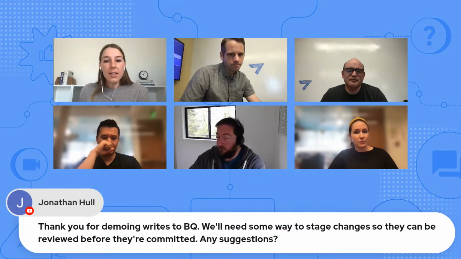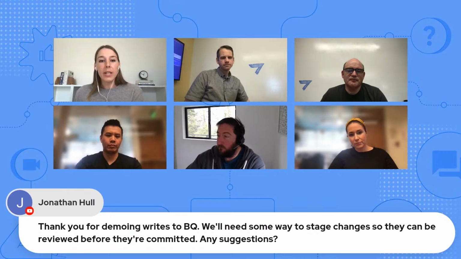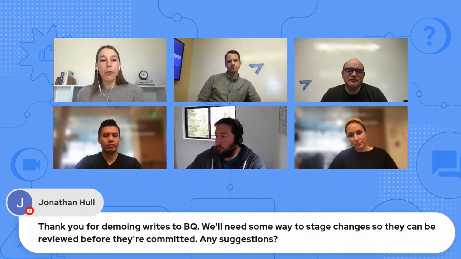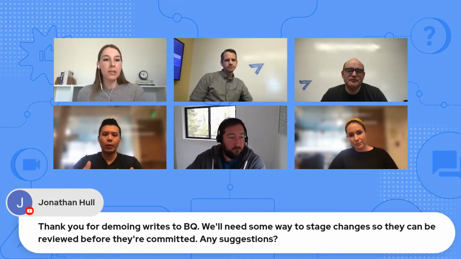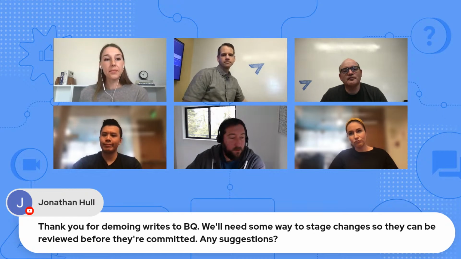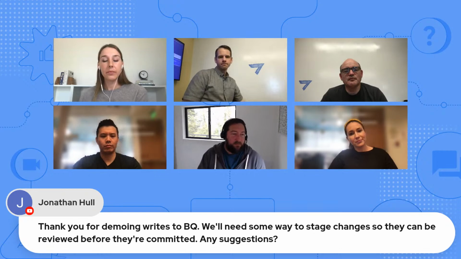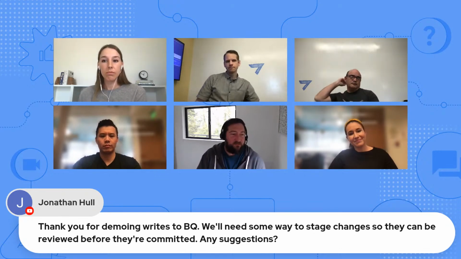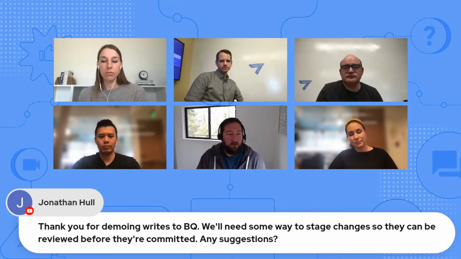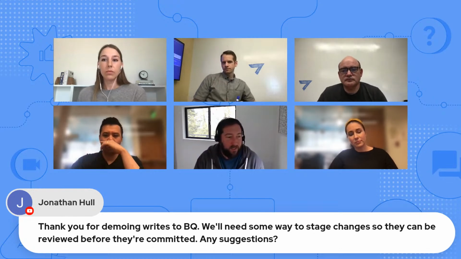We'll need some way to stage changes when we're demoing writes to BigQuery so they can be reviewed before they're committed. Any suggestions? Yeah, so to accomplish that, you'd have some transactional table in the middle that would act as your workflow mediator.